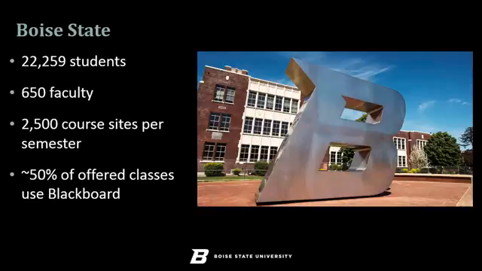I think when you add adjuncts, that number doubles. That's probably full-time faculty. Yeah, okay, so that's true. We live and die by adjuncts like everybody else, right? So that's just our demographic information.